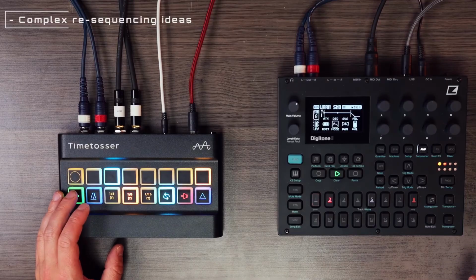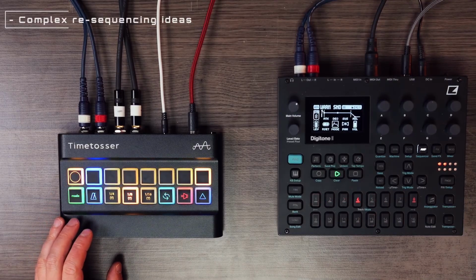That gave you a good idea of what you can achieve with using Timetosser as a plugin.